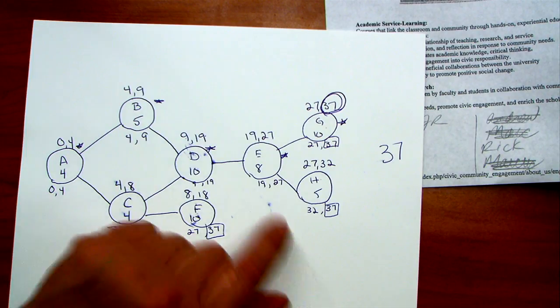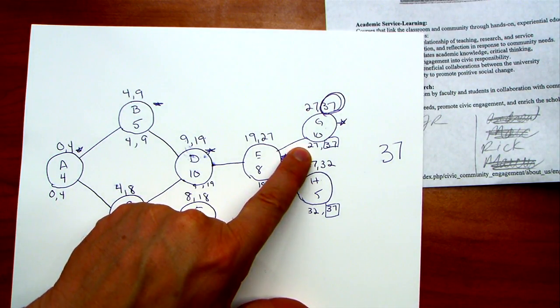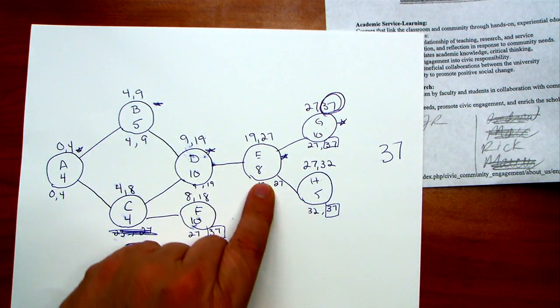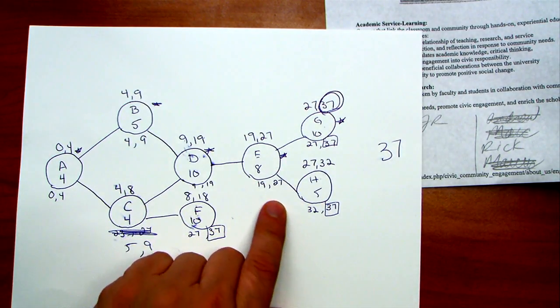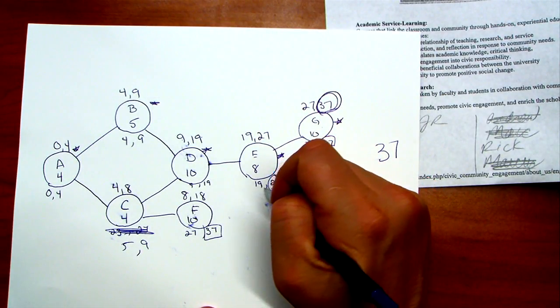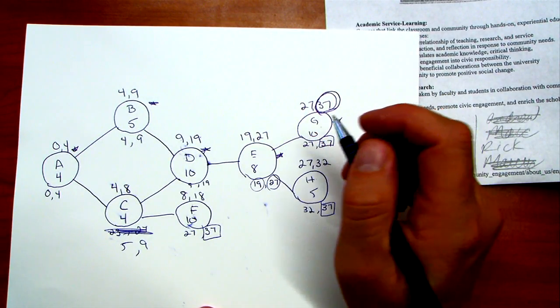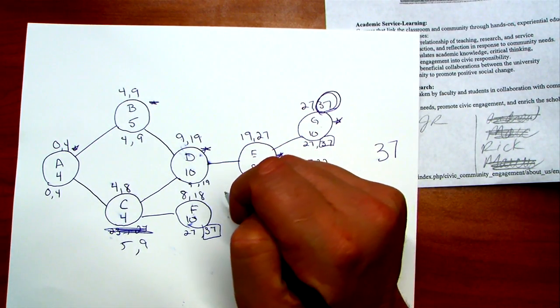So the latest that these two can start is 27 and 32, so the latest E can finish, because G waits on E and H waits on E, is the minimum. So that's where the 27 comes from. 27 minus 8 is 19. Keep working our way back. There's only one here, so it's 19.